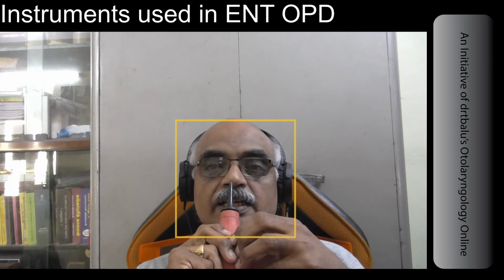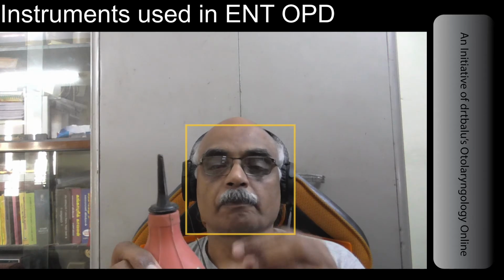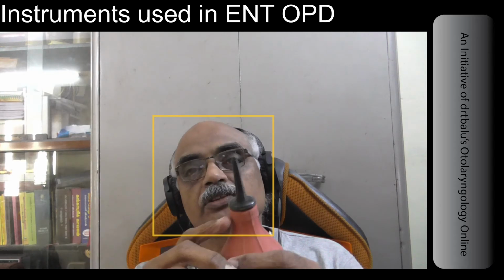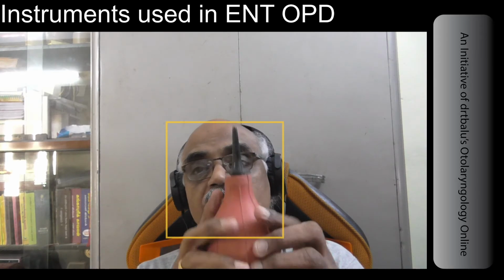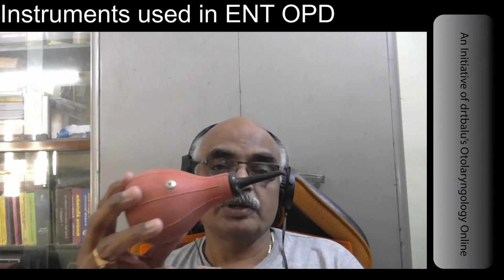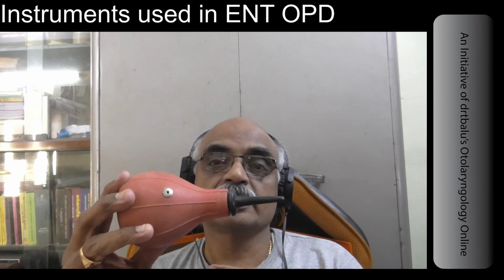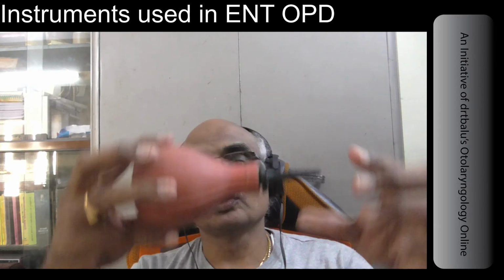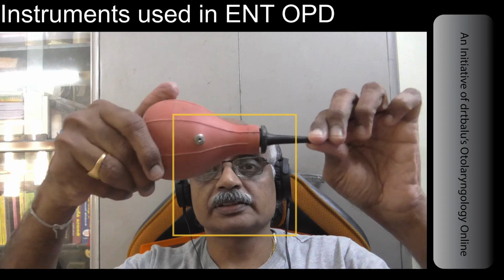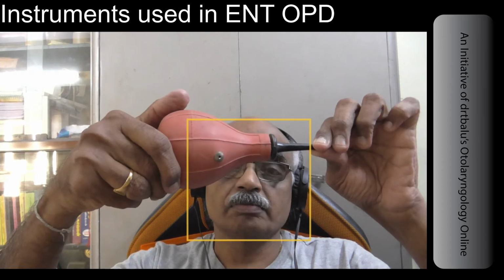When the patient is saying KKK, you press the bulb. It will pump air into the nasal cavity, and from the nasal cavity via the eustachian tube, the air will get into the middle ear cavity. So this Politzer bag can be used effectively to ventilate the middle ear cavity. Just have a good look at the Politzer bag. This is how a Politzer bag looks.